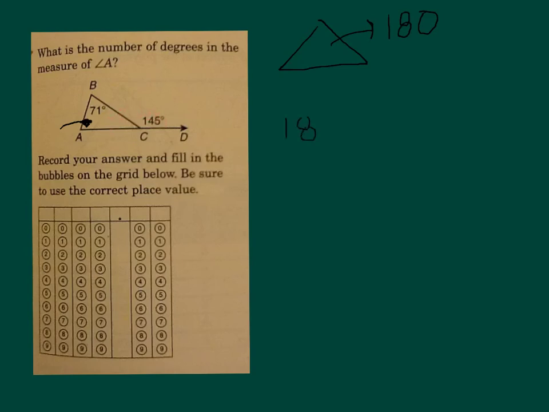180 degrees, take away 145 degrees. Go ahead and borrow. That's going to leave me with 35 degrees. So I just figured out that this angle here is 35 degrees using what I've learned about complementary and supplementary angles, because that's a straight line.